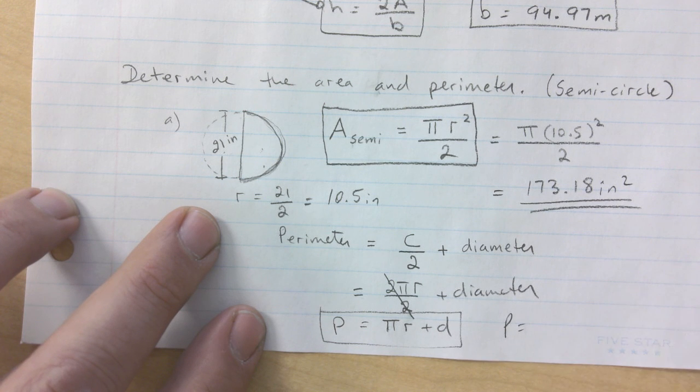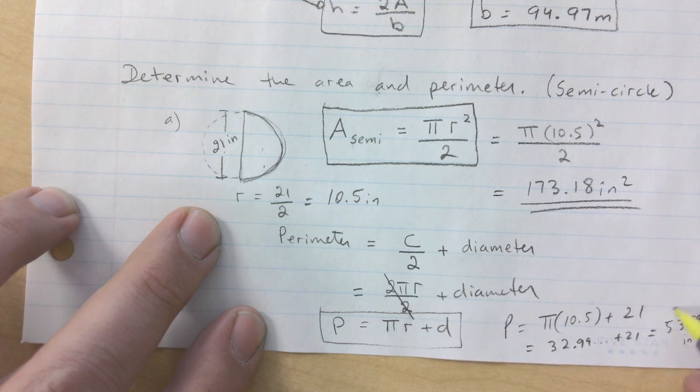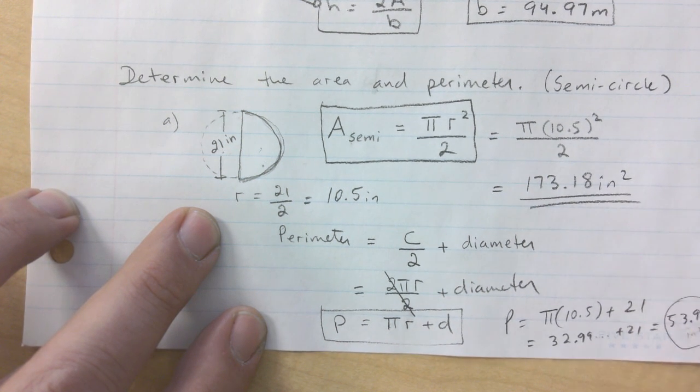The perimeter is pi times the radius, which is 10.5, plus 21. This is 32.99. It keeps going. I'm going to add 21 to it. It's 53.99 square inches. No, sorry, it's not square inches. This is the perimeter. Can't be square inches, just inches.